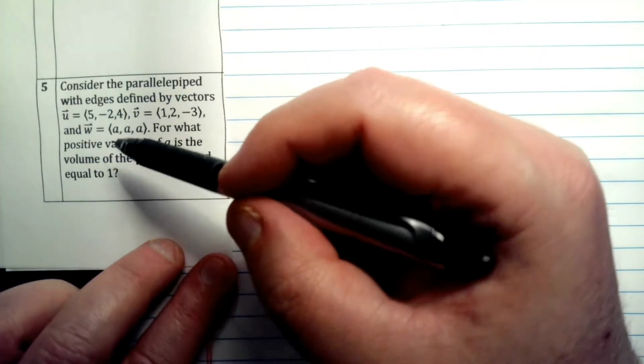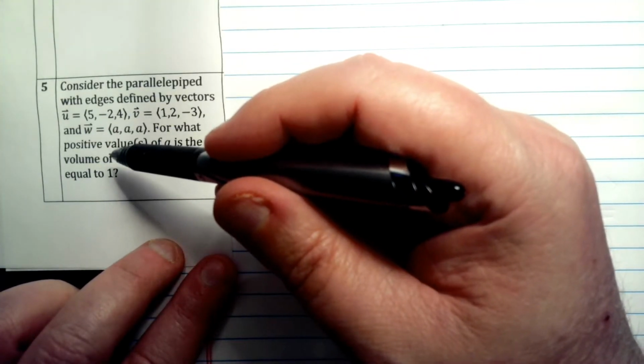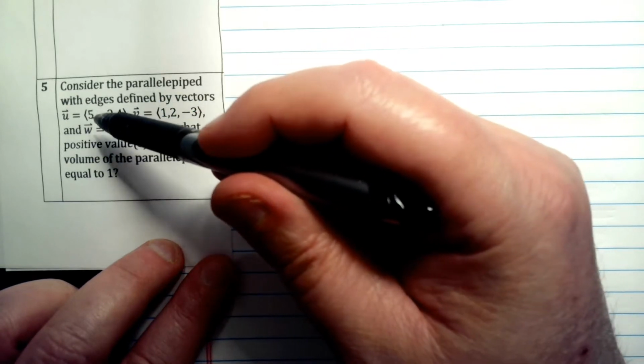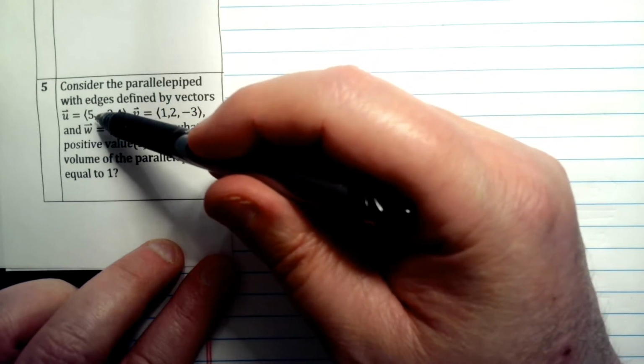So you might recall that to find the volume of a parallelepiped determined by three-dimensional vectors, what we do is we find the magnitude of the triple scalar product. So we need to take the cross product of two of the vectors and then take the dot product of the result with the third vector and then take the absolute value.